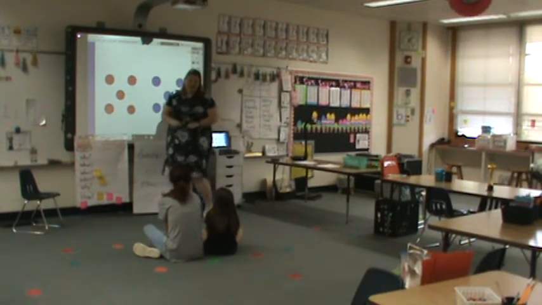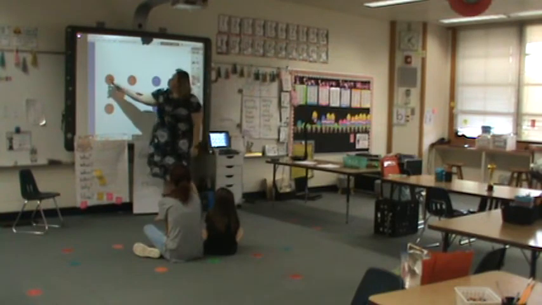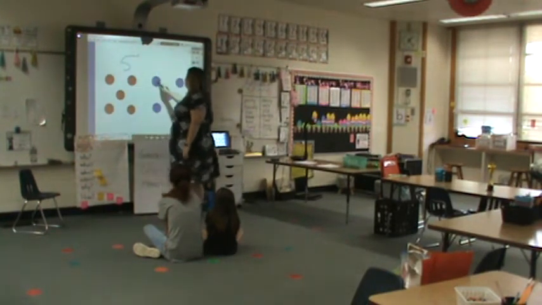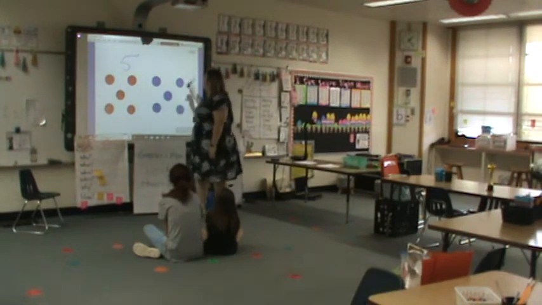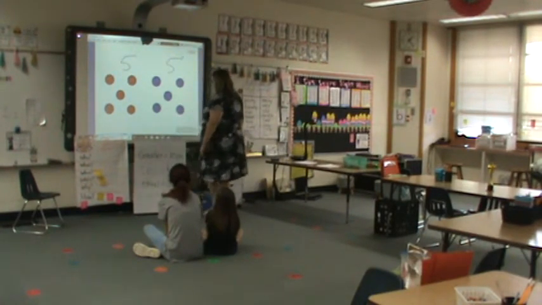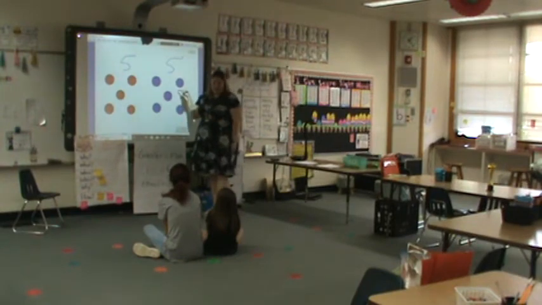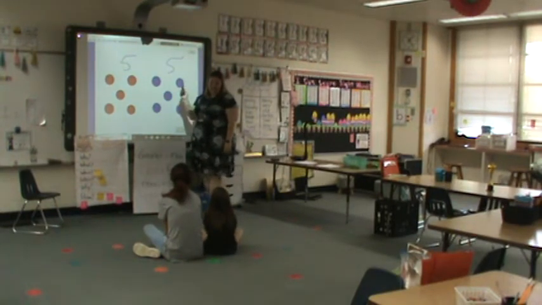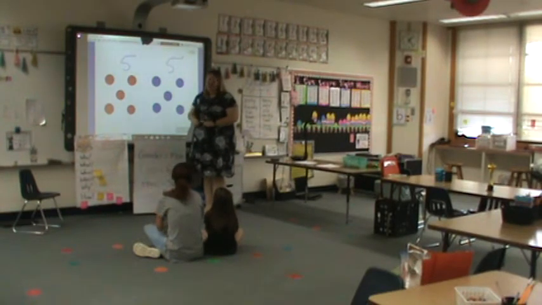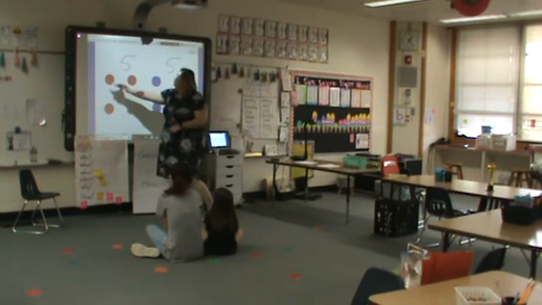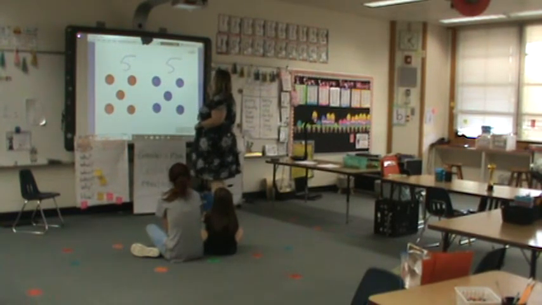Okay, but this one might be tricky. Let's see. There's 1, 2, 3, 4, 5. 1, 2, 3, 4, 5. Okay. Can anybody tell me what this means when there's 5 in both groups? What does it mean, Anna? Equal. They are equal. Good job. Yes, there's 5 red and 5 blue.